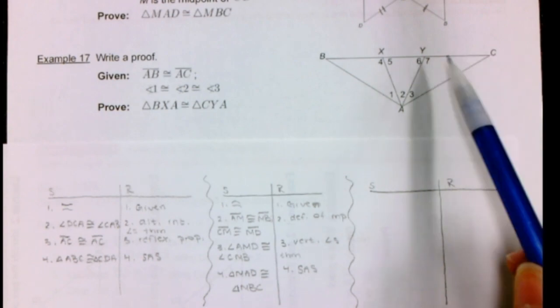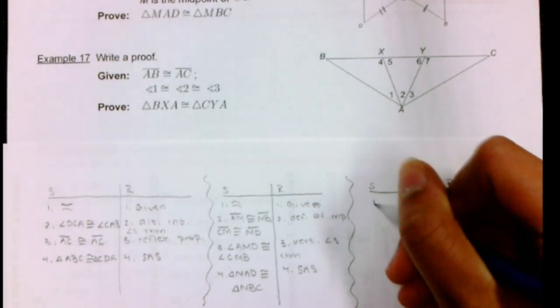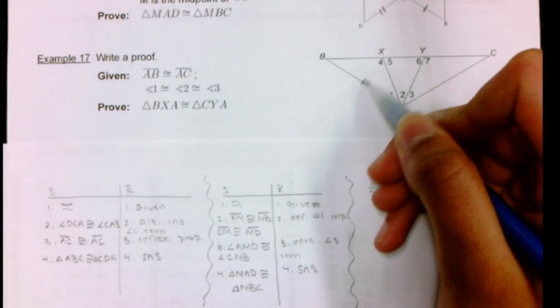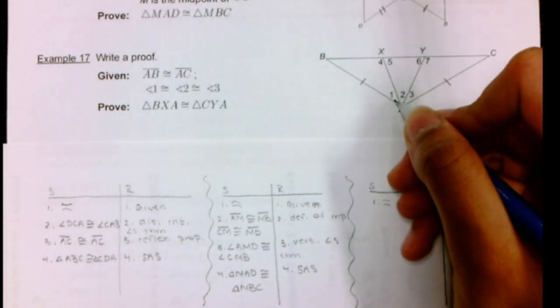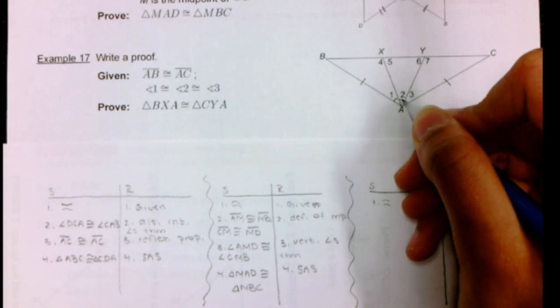Example 17. We need to prove that this triangle BXA and this triangle CYA are congruent to each other. So it is given that AB is congruent to AC and that these three angles right here, 1, 2, and 3, are all congruent to each other.